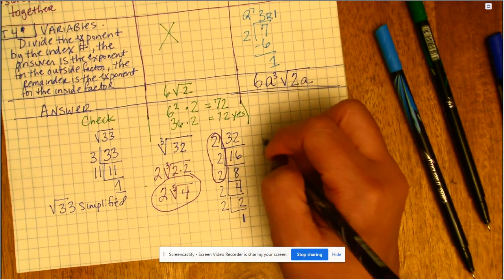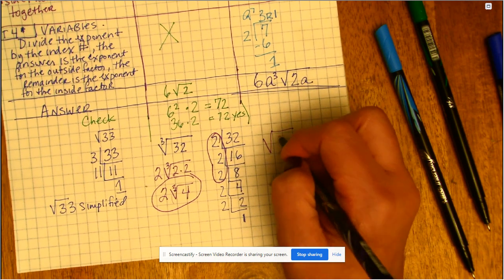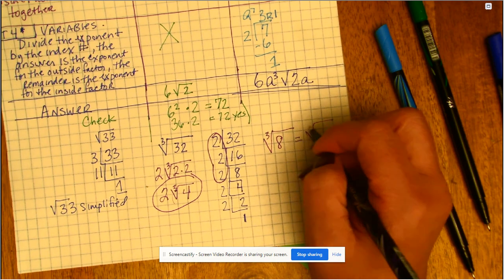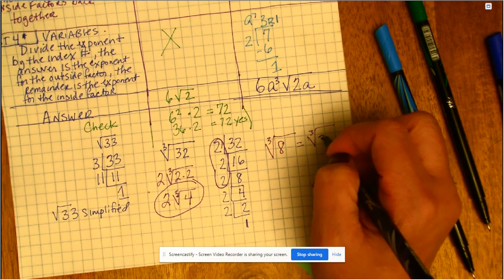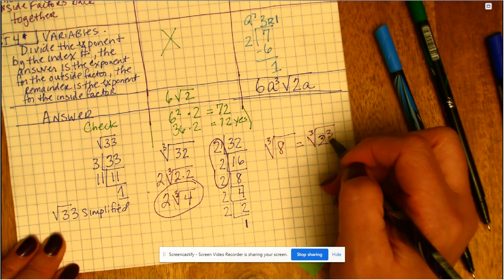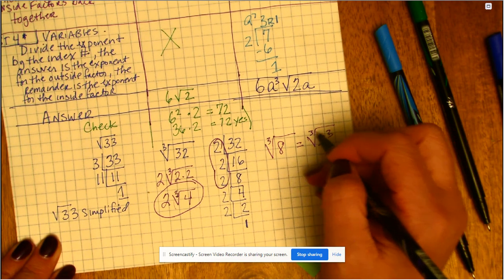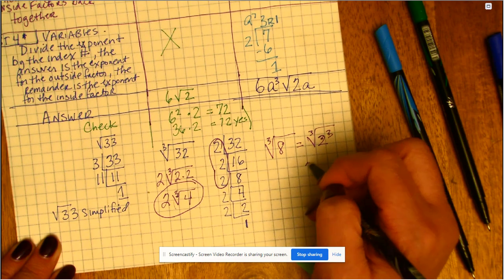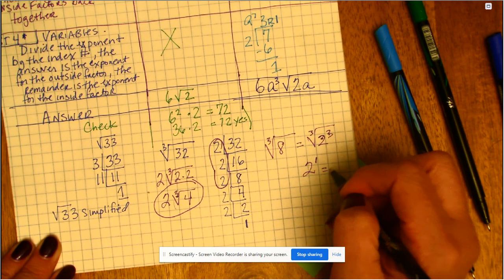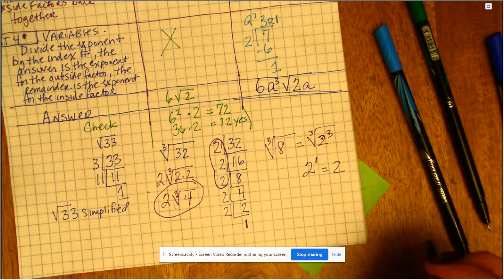A perfect cube number, we know 8 is a perfect cube number because 2 to the 3rd power, right, meets that. So once you know that, you can also look and do the same thing you did with the variables. 3 divided by 3 is 1. So 2 to the 1st comes out, there's no remainder, and my answer would just be 2. That's another way to approach it as well.